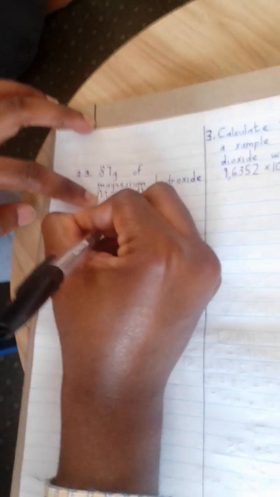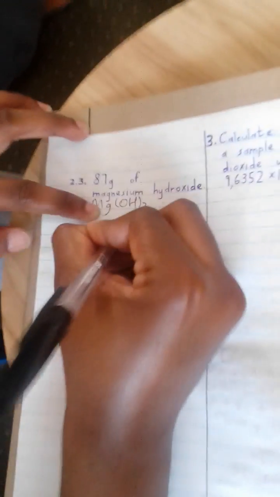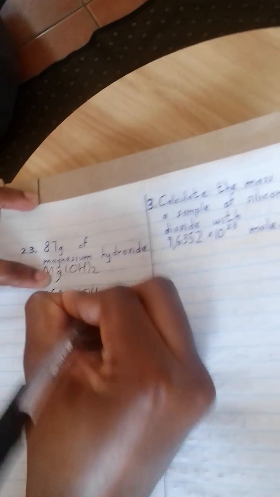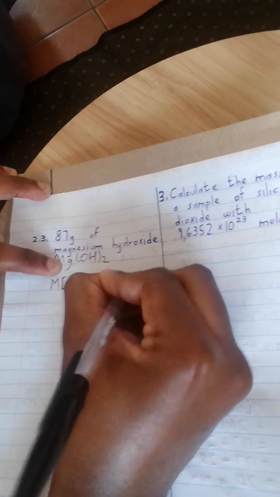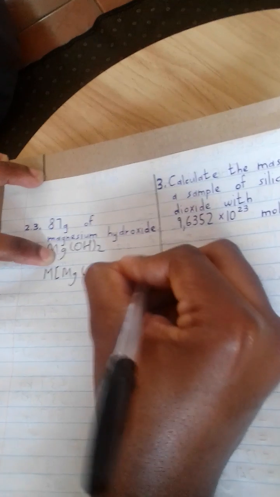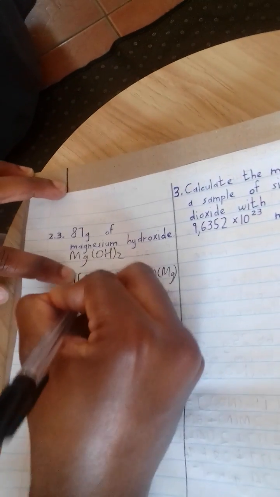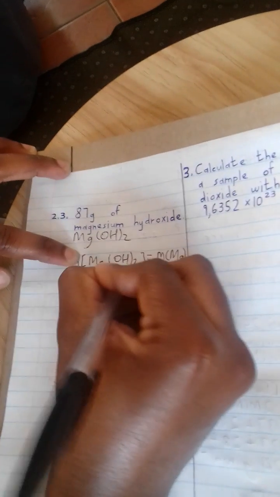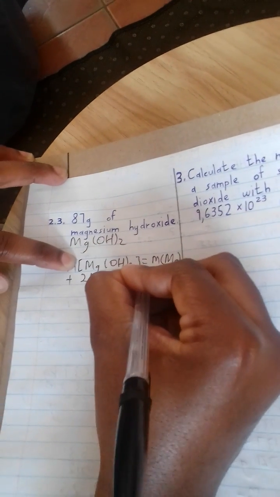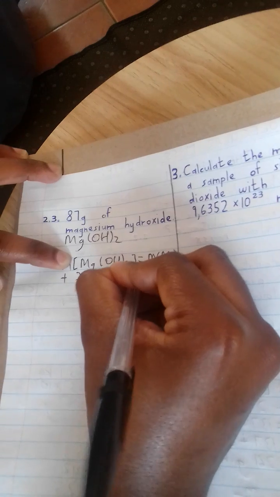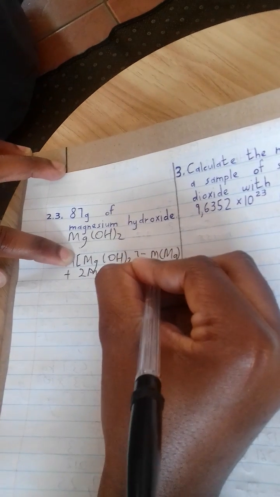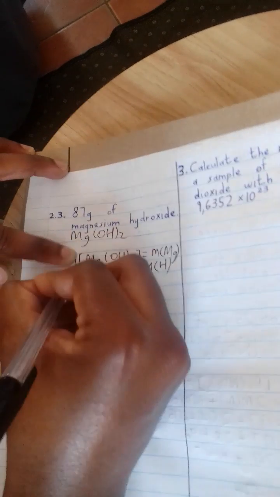So the molar mass of magnesium hydroxide is the molar mass of magnesium plus 2 times the molar mass of oxygen plus 2 times the molar mass of hydrogen.